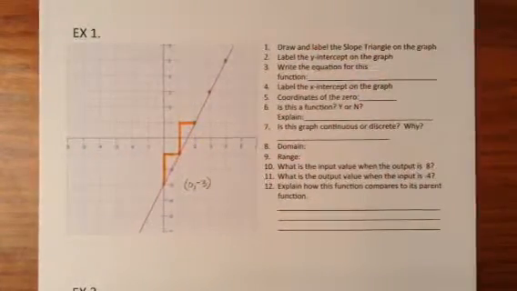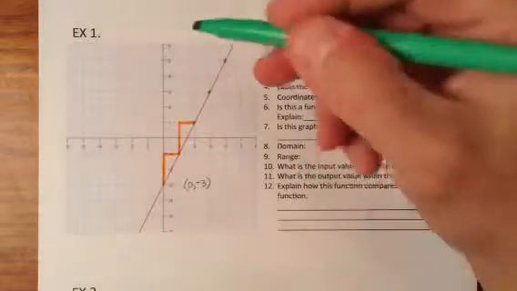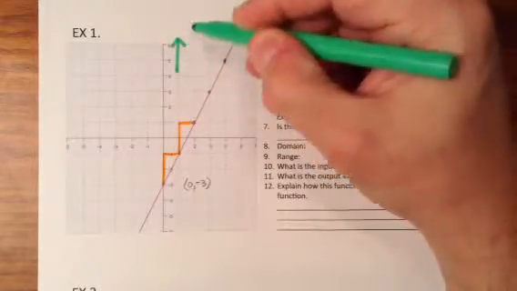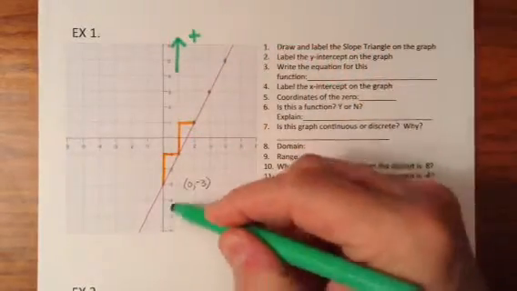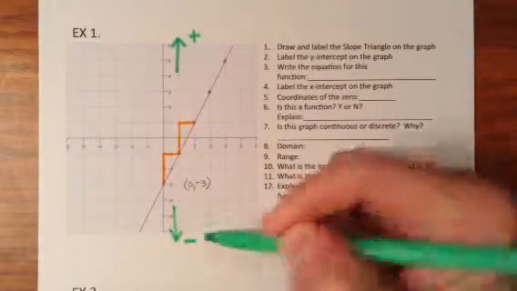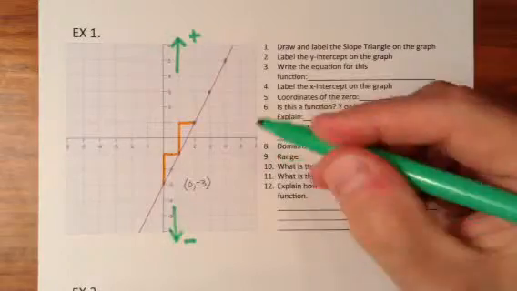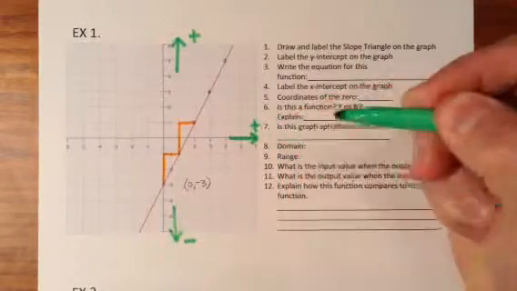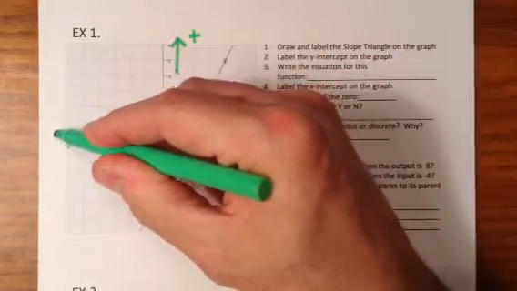Alright, so we're going to label the units of the slope triangle, including directions. And what that means is when we talk about rise, we're going up. So if we go up, that is a positive rise. And if we go down, that is a negative rise. Think of going up and down an elevator. And as we go to the right, that is going to be a positive run. And if we go to the left, that's going to be a negative run.